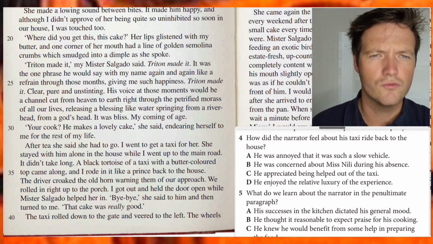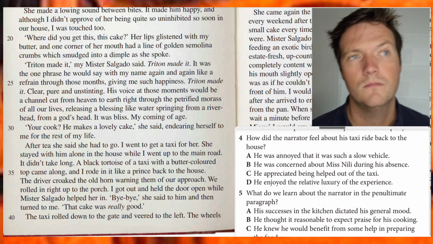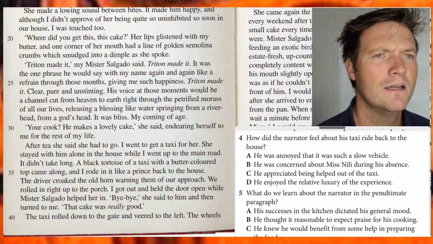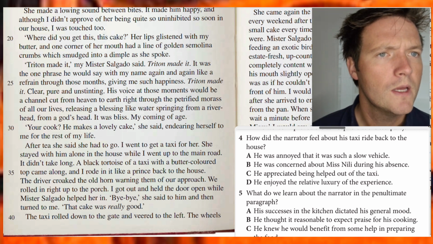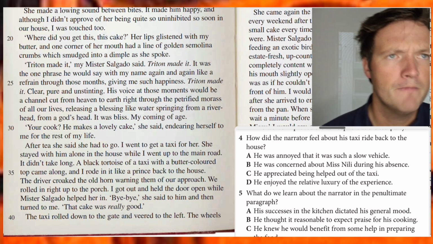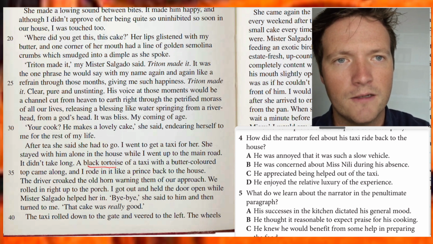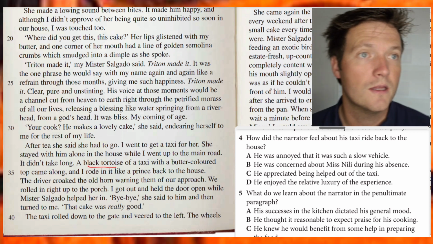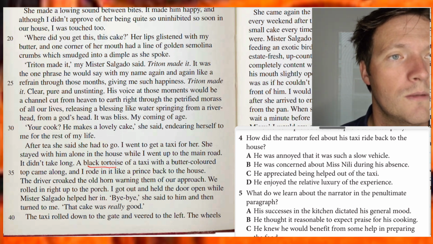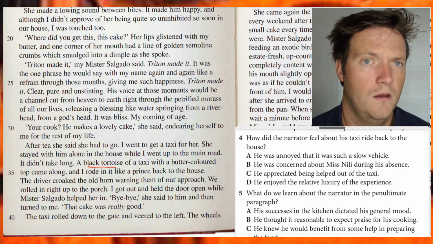That cake was really good. So how did he feel about the taxi ride? Well, it seems like he felt like a prince. So let's have a look at the options. A, he was annoyed that it was such a slow vehicle. I think he does suggest that it's a slow vehicle in that he says it's a black tortoise. Does he say that annoys him, that bothers him? I don't think so. He was concerned about Miss Neely during his absence.